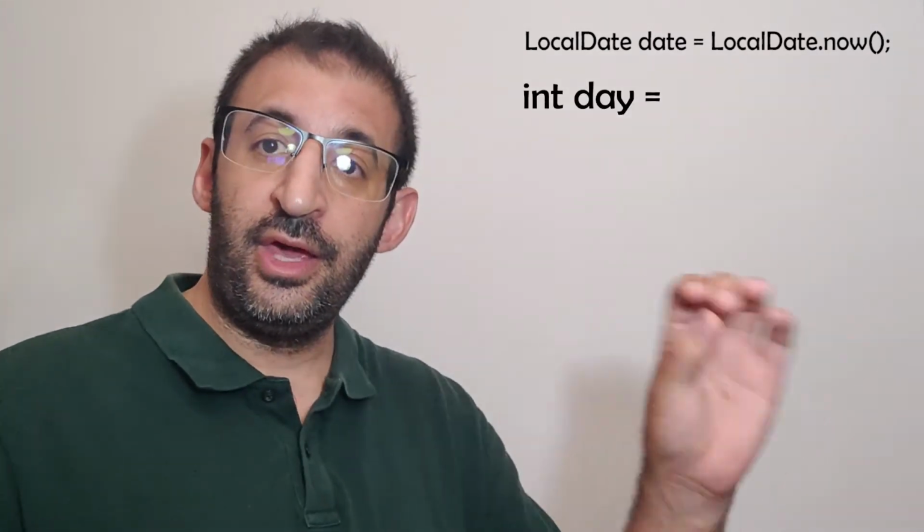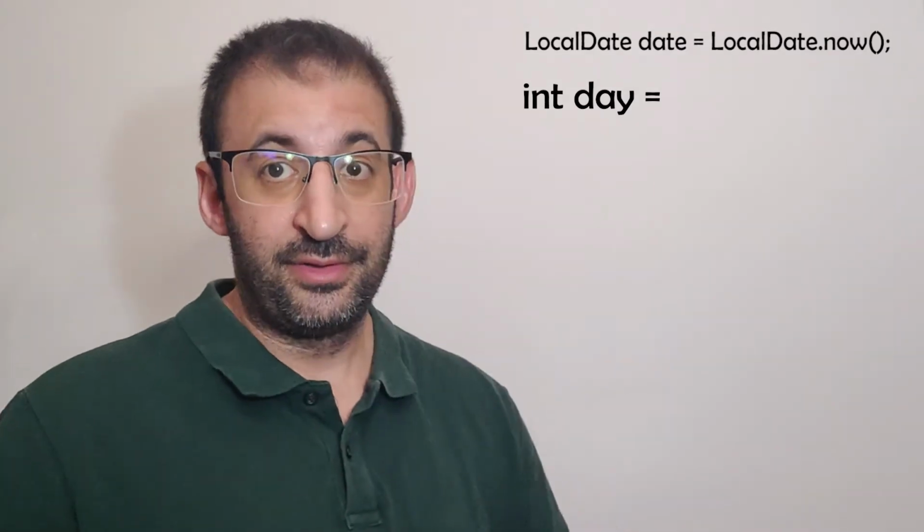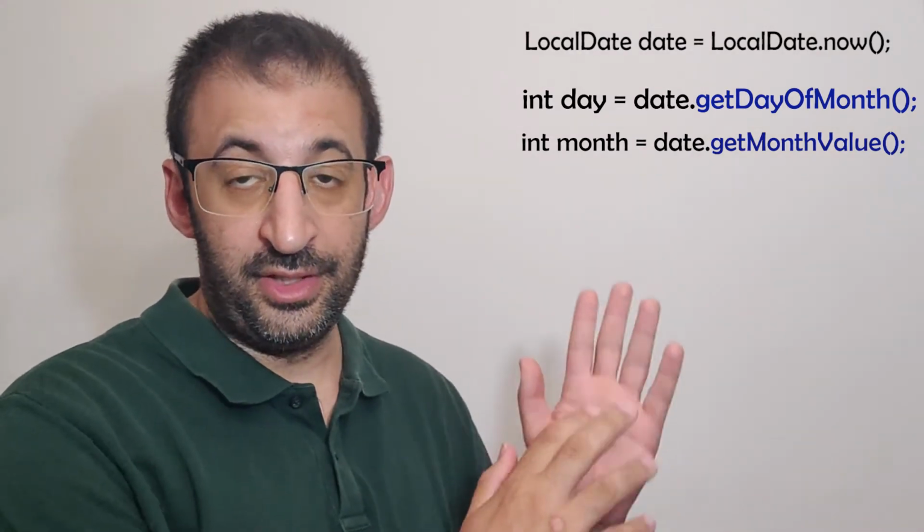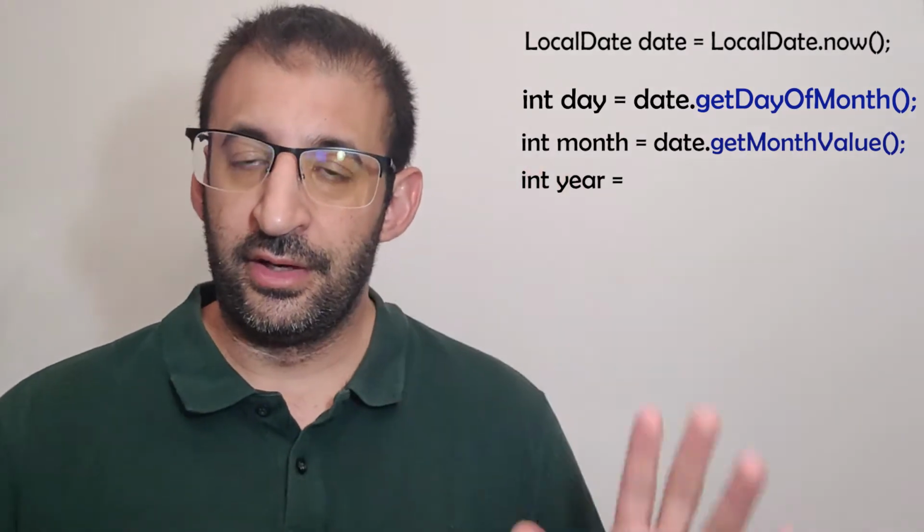Now to get the current day, how do I get it? int day equal date dot getDayOfMonth. Also for the month, int month equal date dot getMonthValue, and also for the year, int year equal date dot getYear.